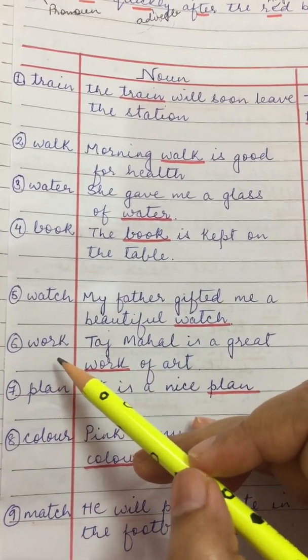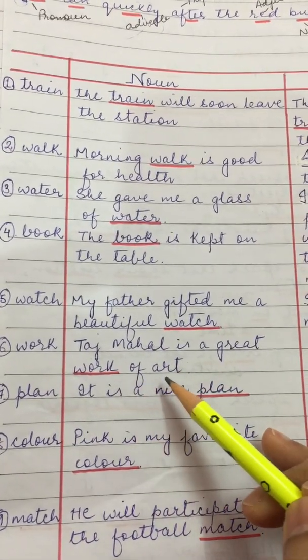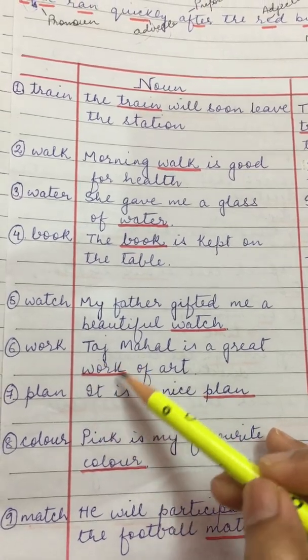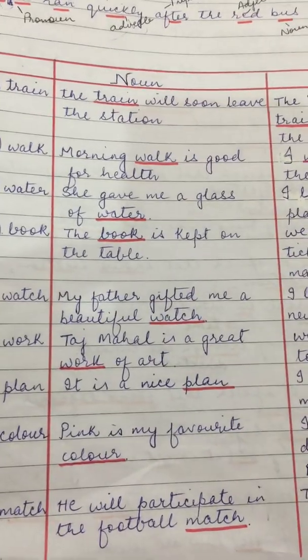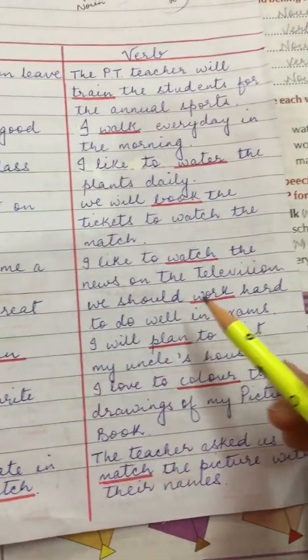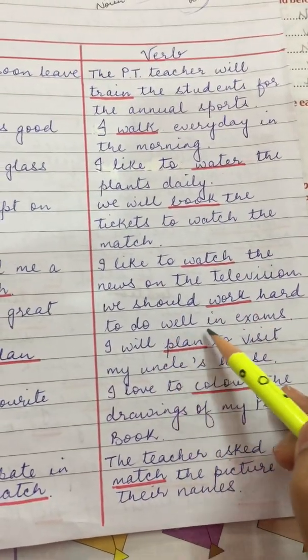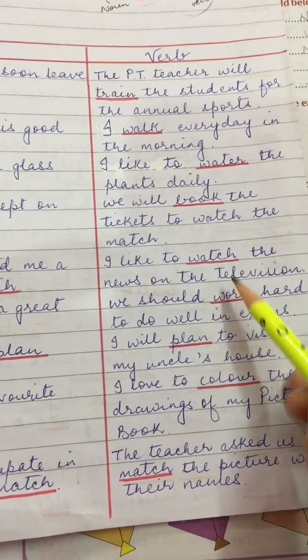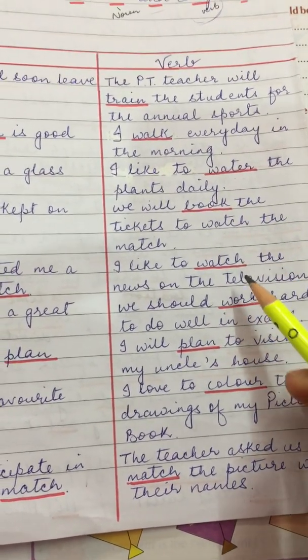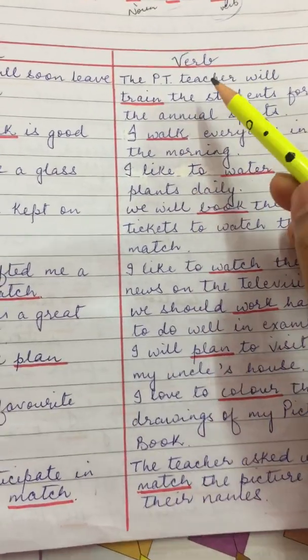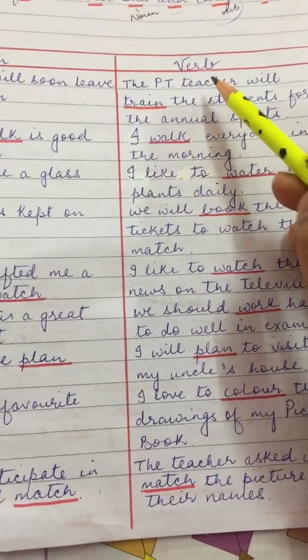Next word is work. Taj Mahal is a great work of art. It is a work of art. So work is acting as a noun here. Alright. In the next sentence, we should work hard to do well in exams. Now work is a verb here. We should perform which task? What we should do? We should work hard. So work is an action word. It is a verb.